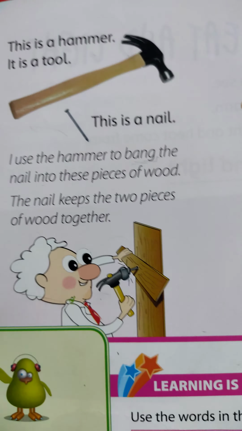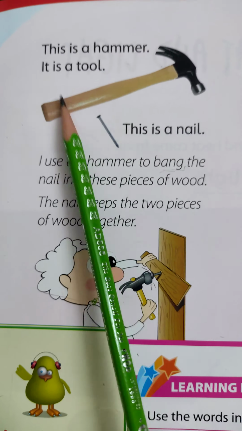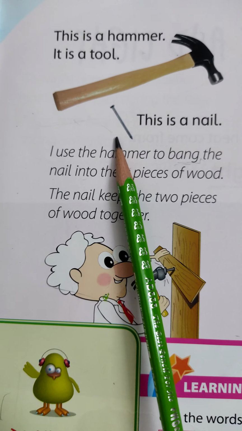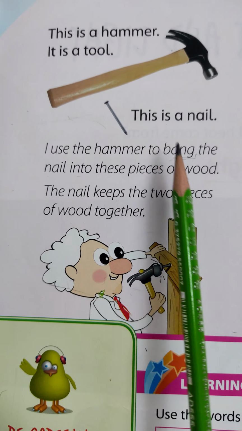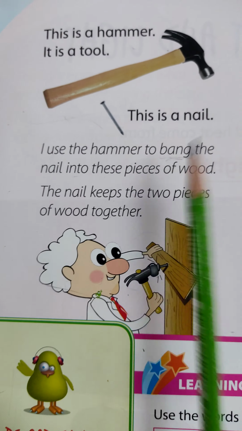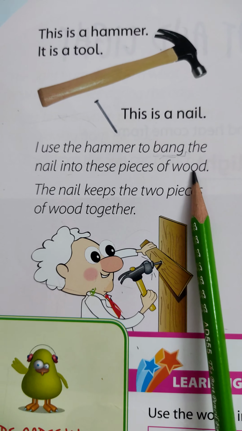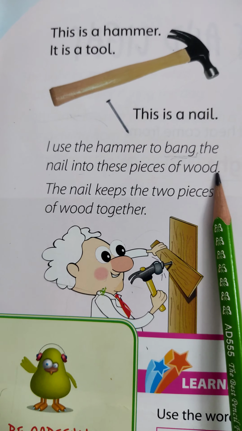Look at your next page. This is a hammer. It is a tool. Hammer is also a tool. And this is a nail. I use a hammer to bang. What is the meaning of bang? A sharp sound. Bang the nail into these pieces of wood.